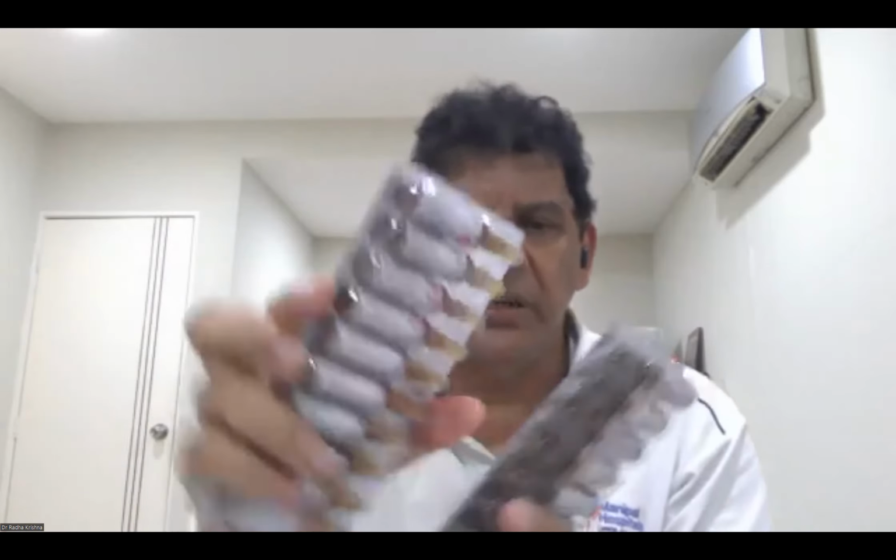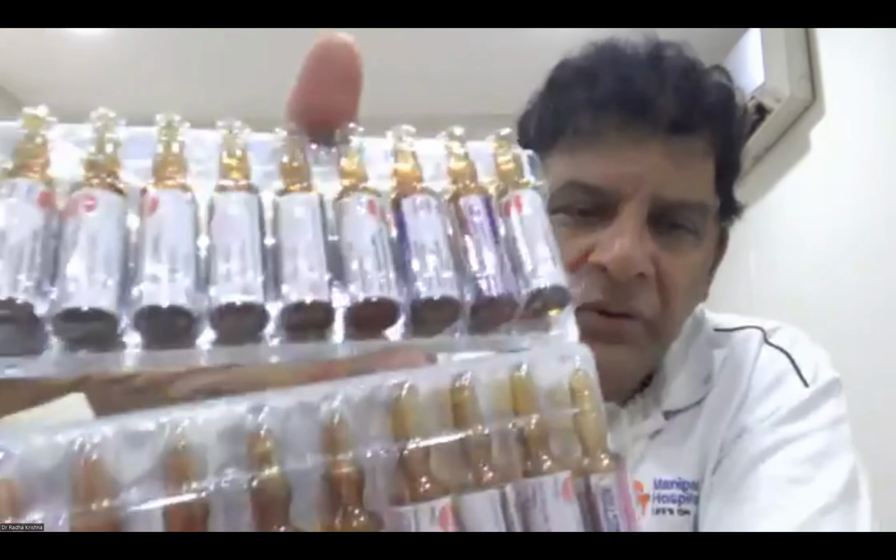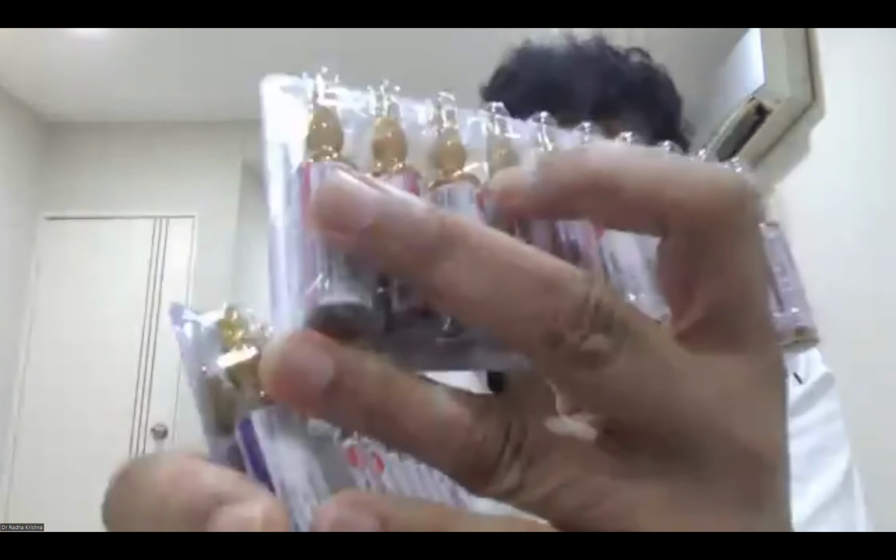It has two sets, it comes as a pair. So all you have to do is take one of these and one of these, put in 100 cc of normal saline, put a cannula and run over a minimum of 15 minutes to half an hour, and the headache disappears.